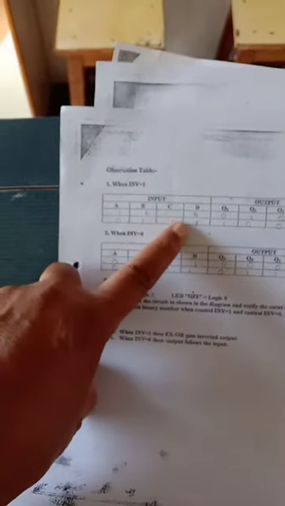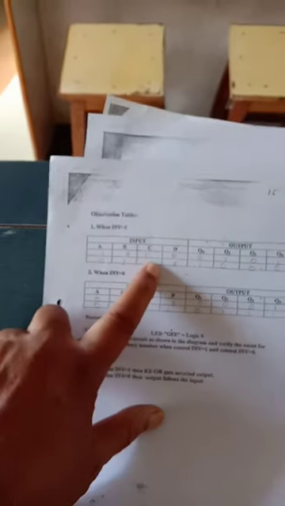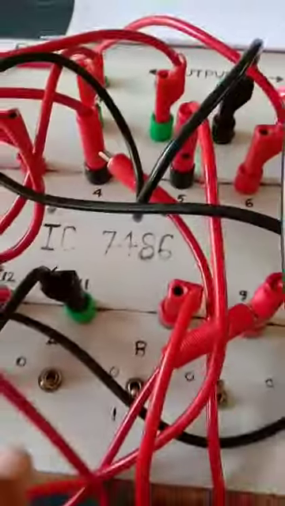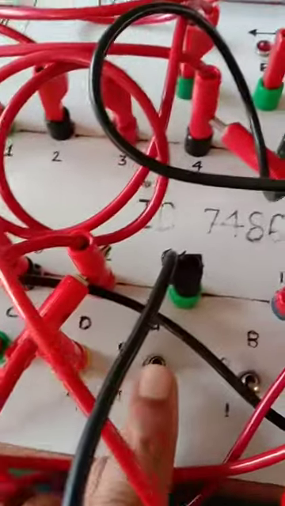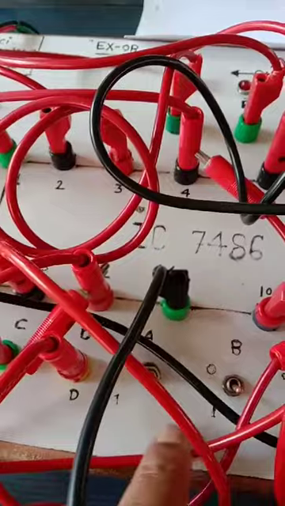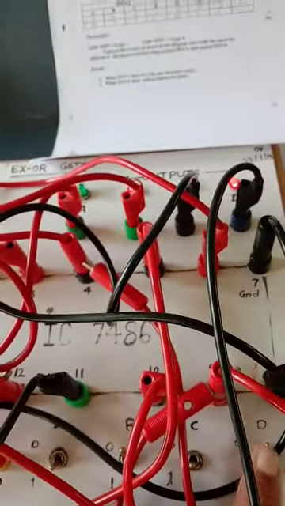When invert is 1, then when inputs are 1 0 1 0, the outputs will be 0 1 0 1. So the inputs should be 1 0 1 0. See here, these are the inputs.